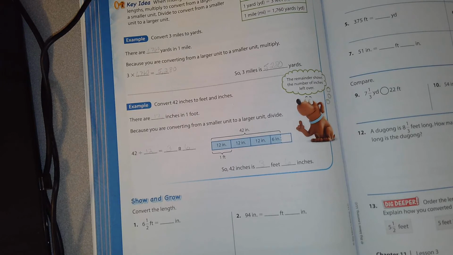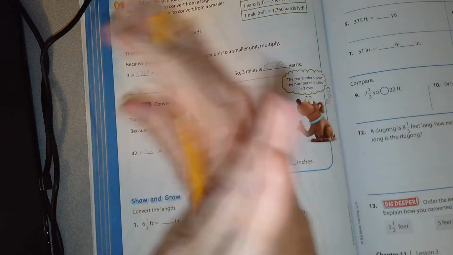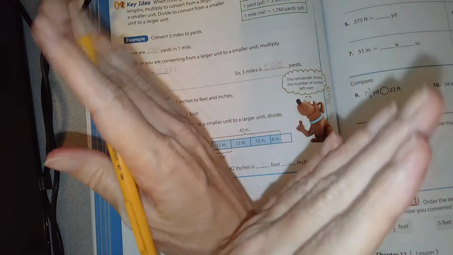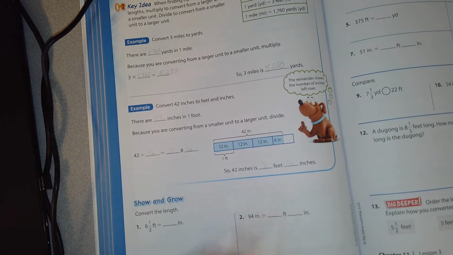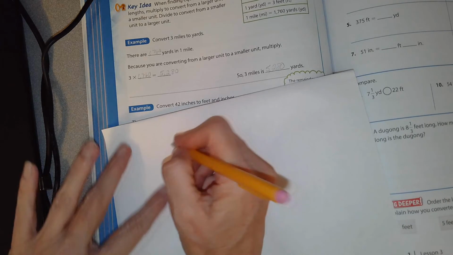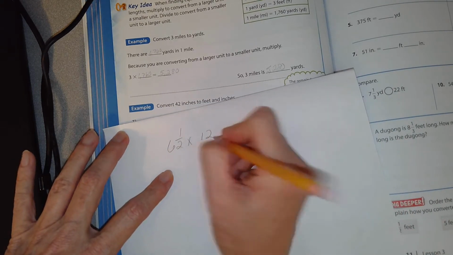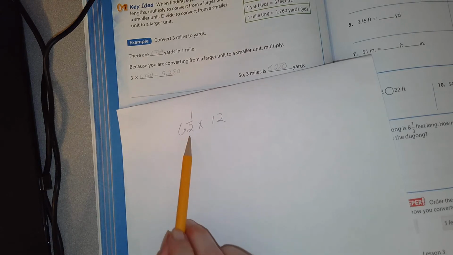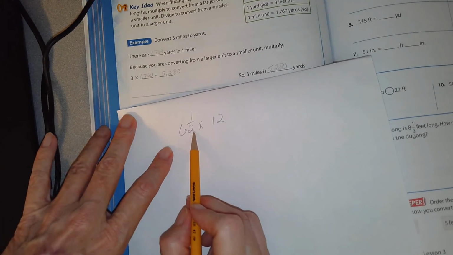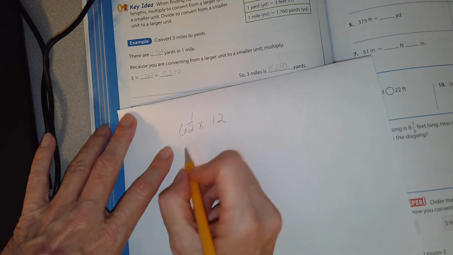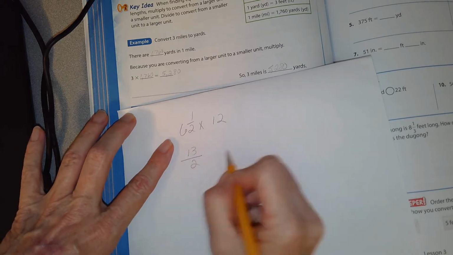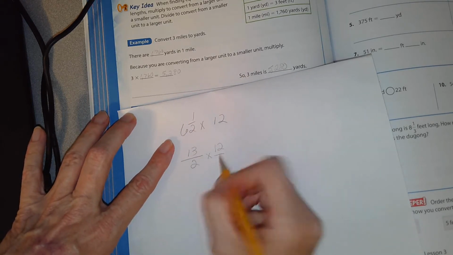Number 1 says 6.5 feet converting to inches. So feet are larger than inches, so we're going from larger to smaller. We're going to multiply 6.5 feet times how many inches are in a foot? 12. And we know how to multiply mixed numbers. We've got to turn it into an improper fraction. So 12 plus 1 is 13 over 2 times 12 over 1.